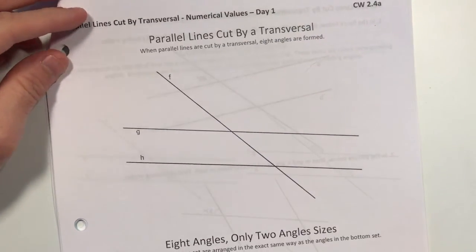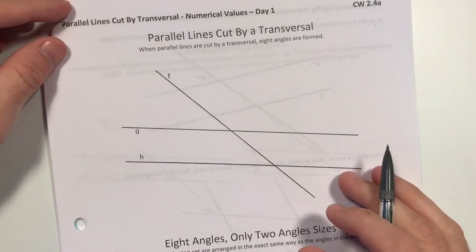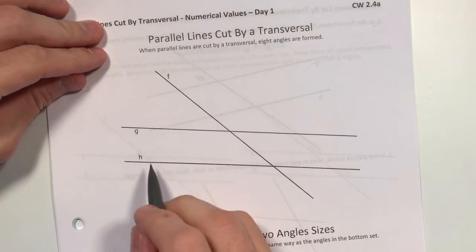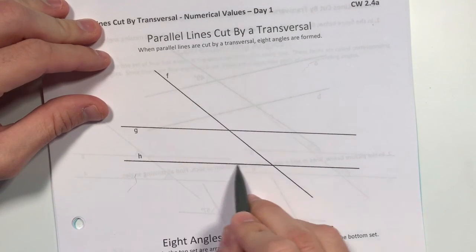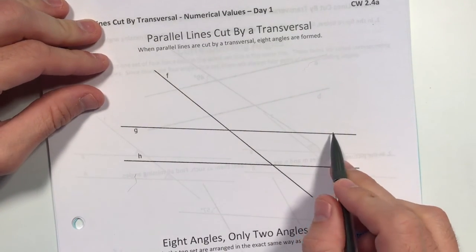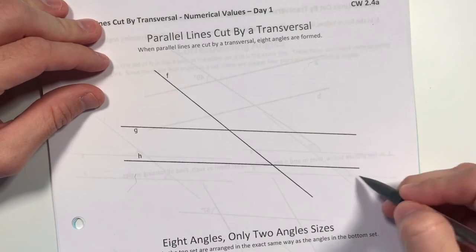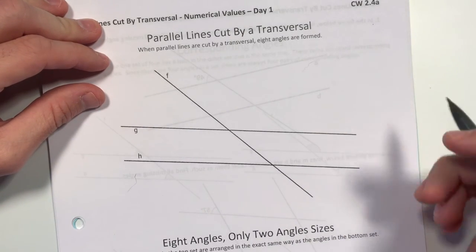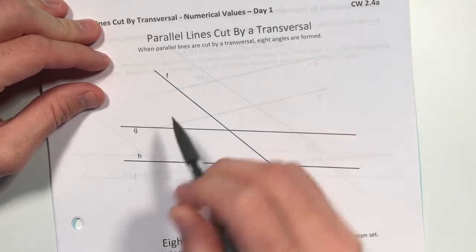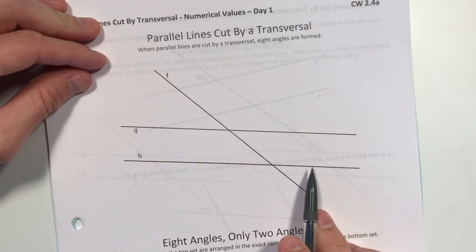Okay, so in this lesson, we're looking at a completely new topic. We're going to have two lines that are called parallel. They're parallel because they will never meet. They're the same distance apart the whole time. So lines G and H are parallel.